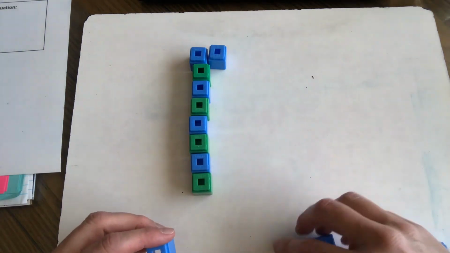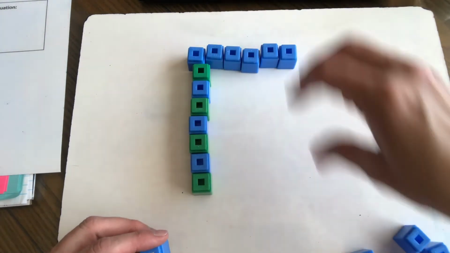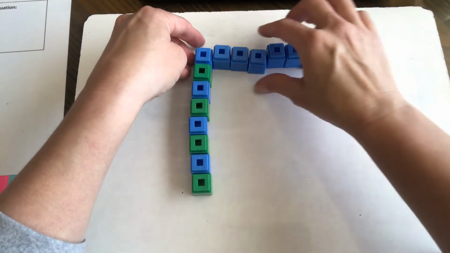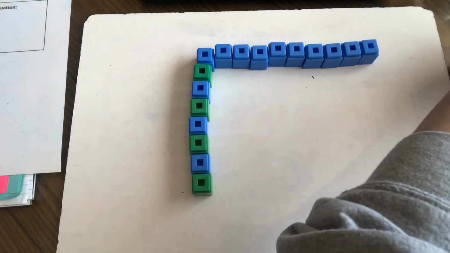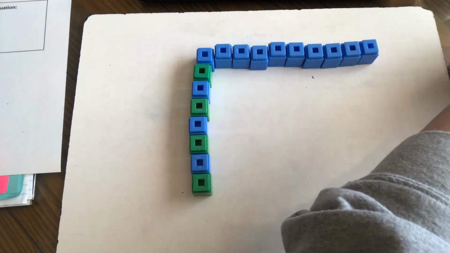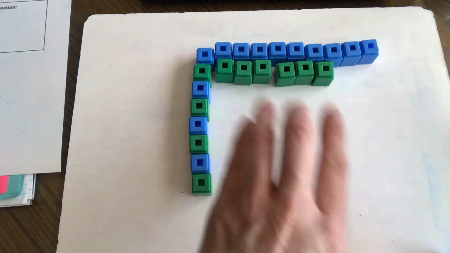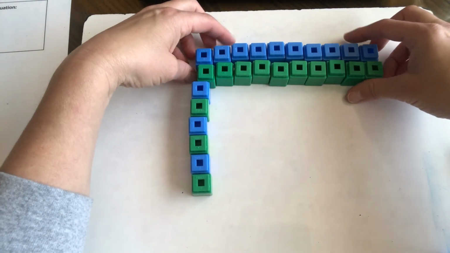So we've got 2, 4, 6, 8, 10 in this row. We've got 7, 8, 9, 10 in this row, right?